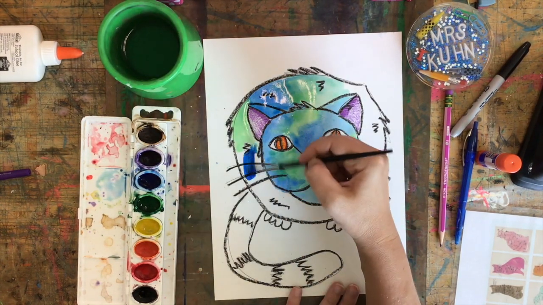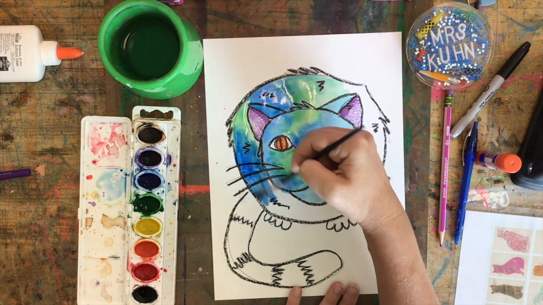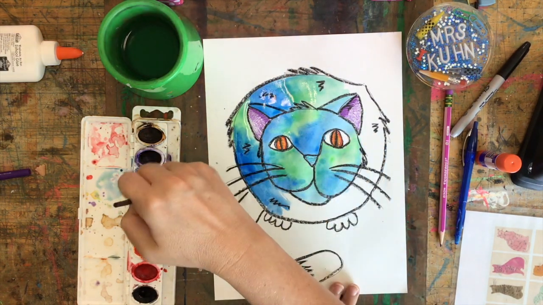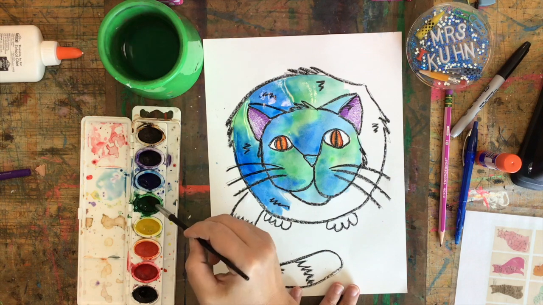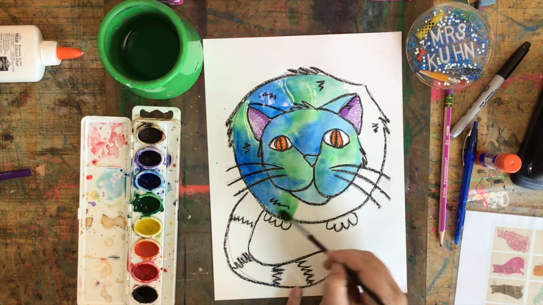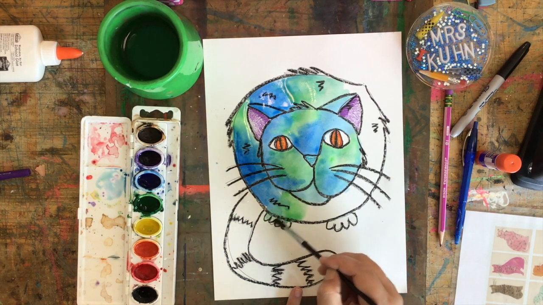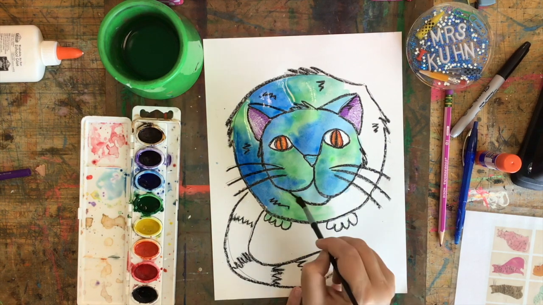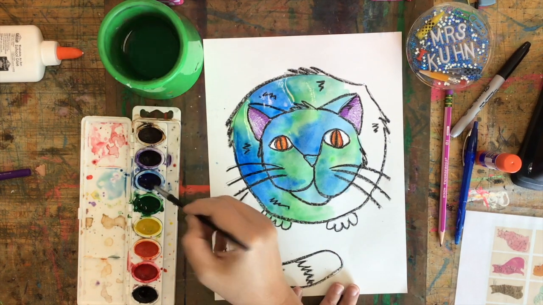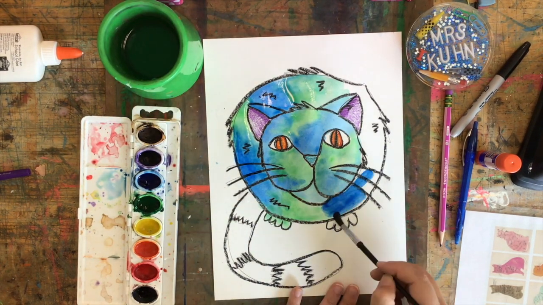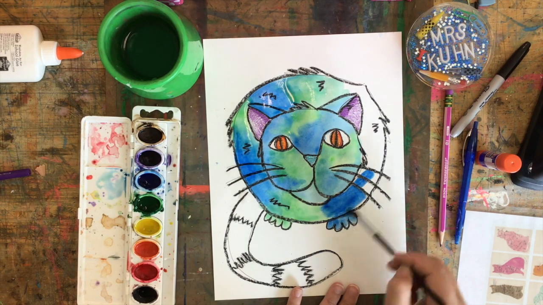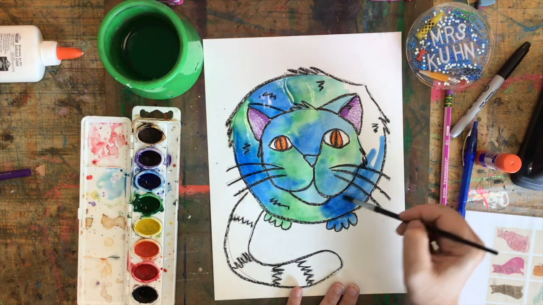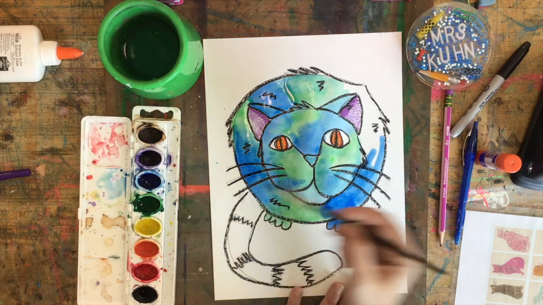Wash, change colors. Again, I'm not twirling in my color. I'm just sort of touching and going, touch and go. Wet my brush, touch my color.